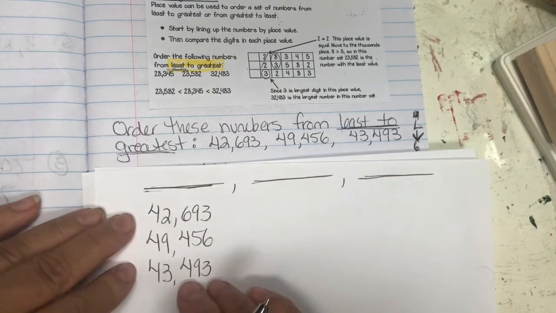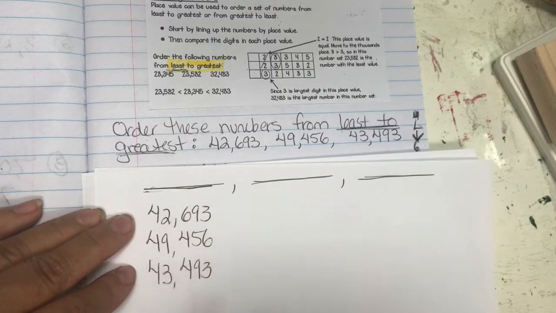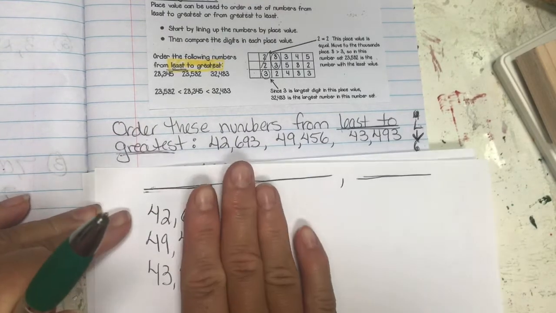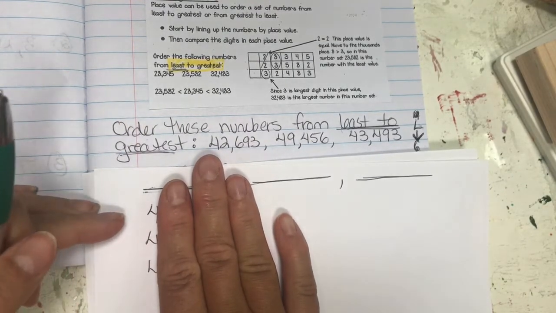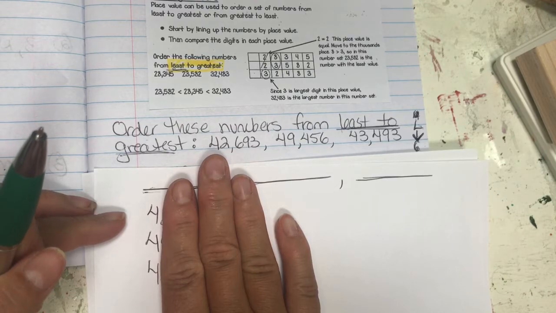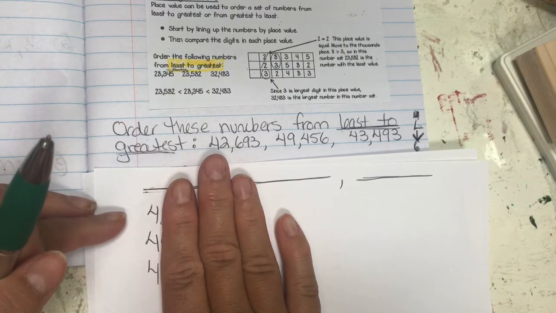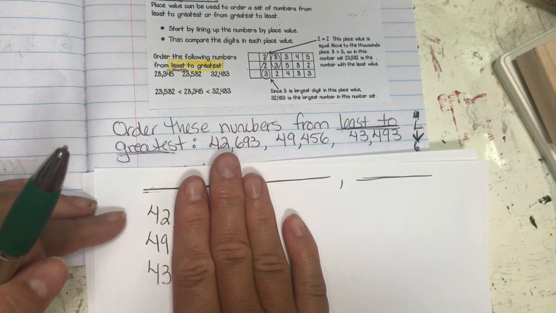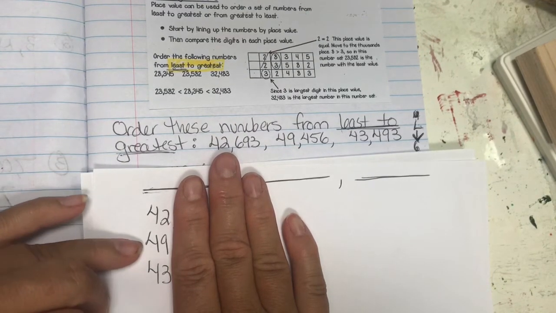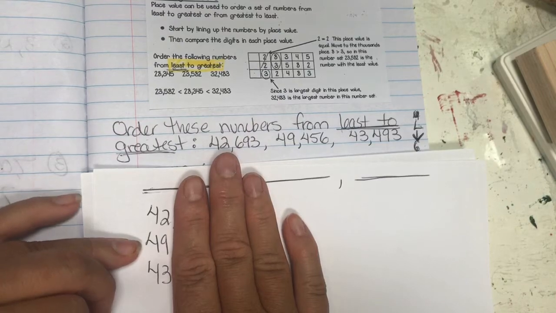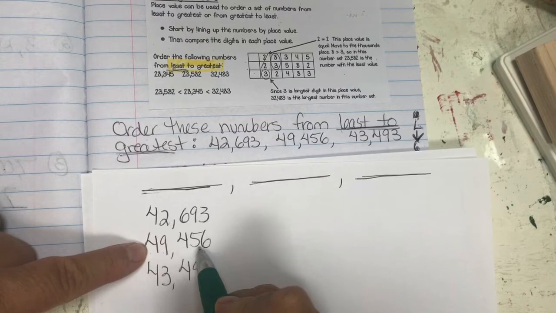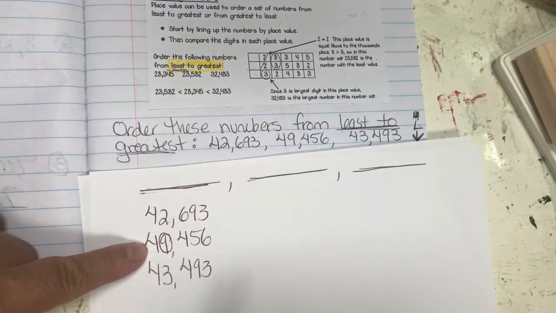Okay. The next thing you can see that I have done is I've stacked up my numbers and I've made them as neat as I can, and I've lined up my place values. So now what I'm going to do is I'm going to be covering up my numbers to start comparing. I notice that they all have 4s in the 10,000s place. So I'm going to slide my finger over. Now I'm on the thousands place. Right off the bat, I notice right here that the 9 is larger than all the numbers. So I know that this number, 49,456, is the largest because of that 9.